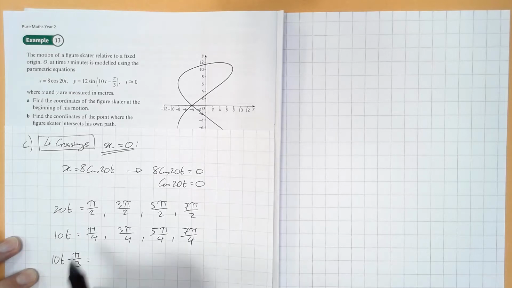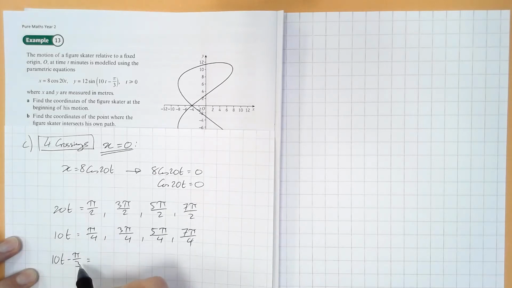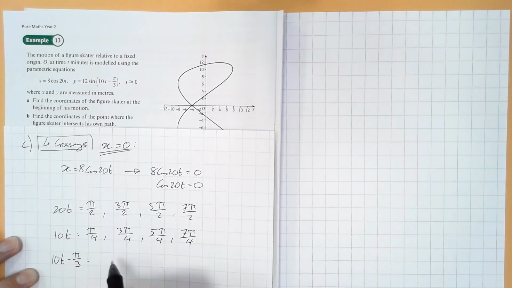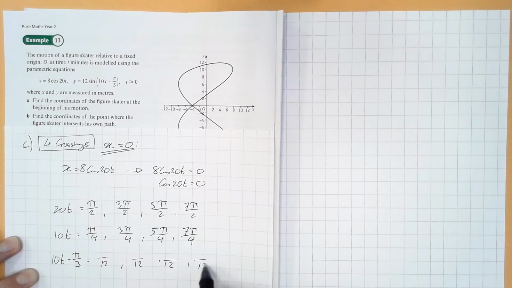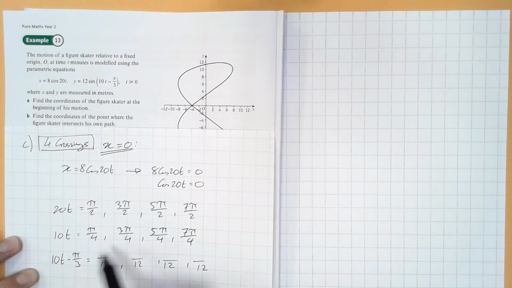So when we've done that, if we take away pi over 3 from here, we need a common denominator of 12. So we know they're all going to be over 12, 12, 12, 12, and there's going to be 4 of them. And then think about it, that's going to be times by 3, and we'll be basically taking away 4 pi each time.